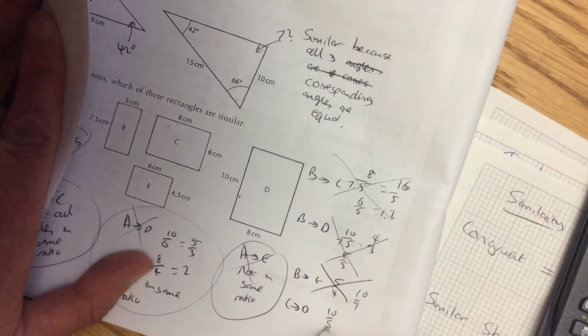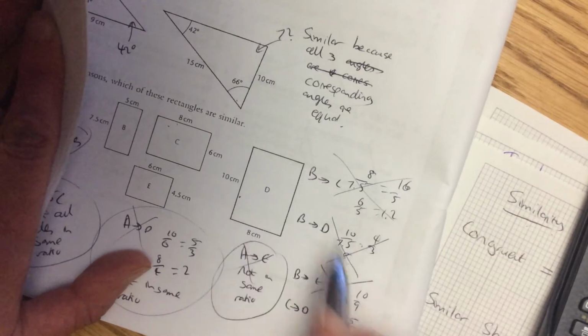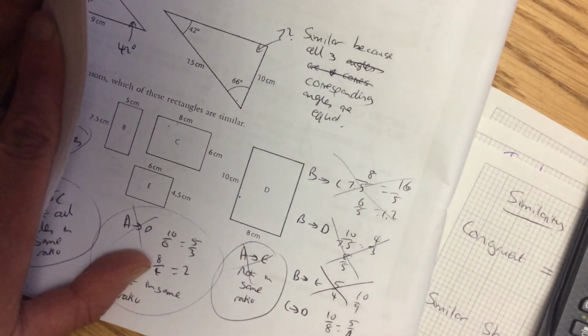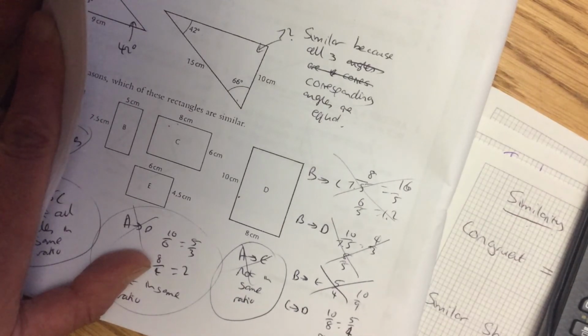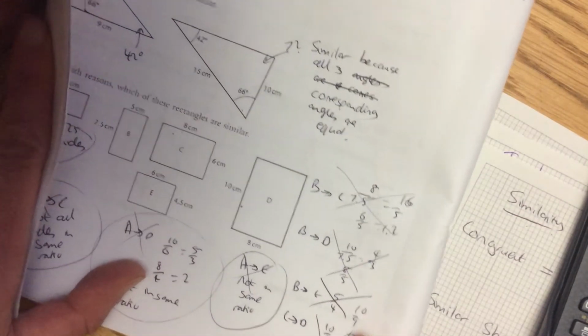So 10 over 8 cancels to 5 over 4, sorry. And then check the short sides, 8 over 6. So 8 over 6 cancels to 4 over 3. So it's no good.